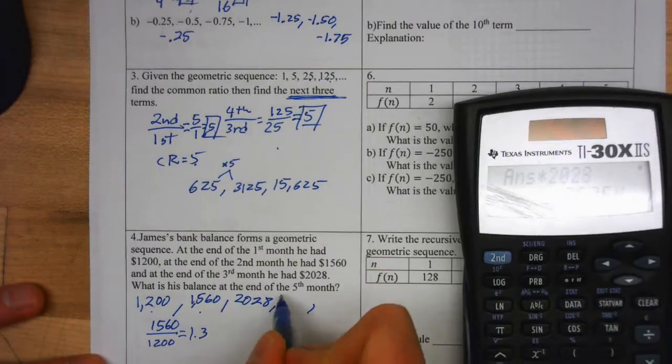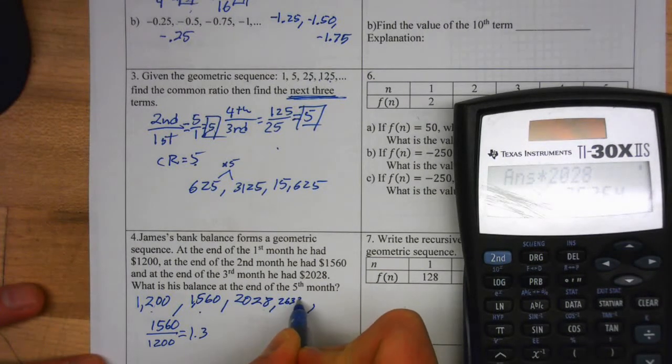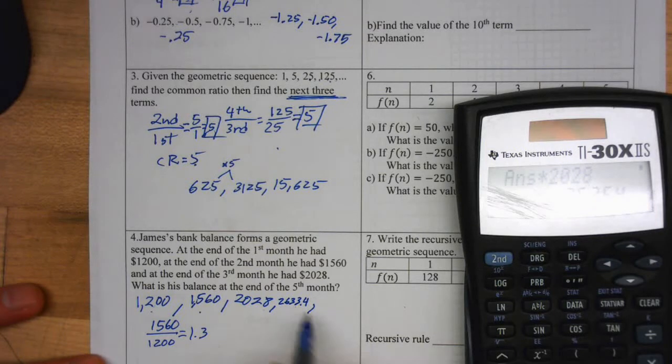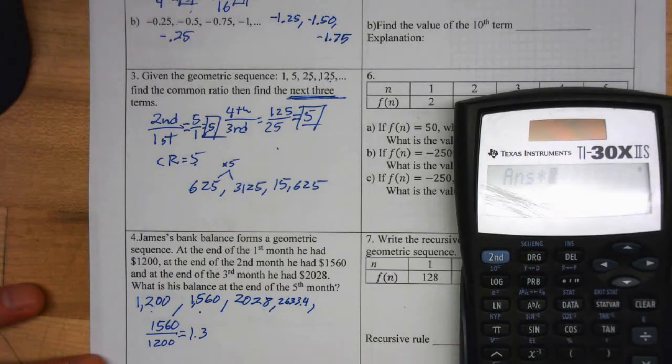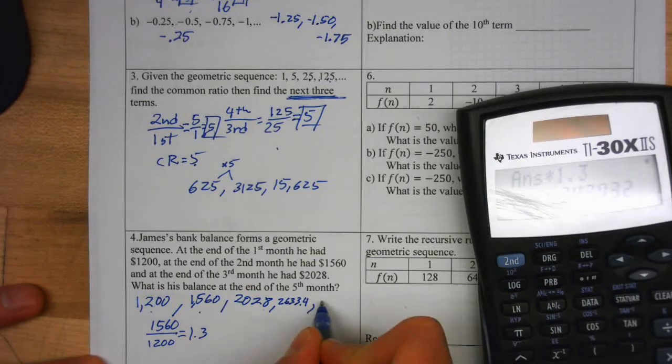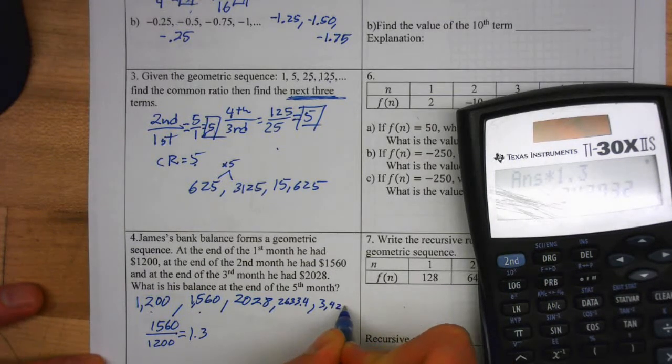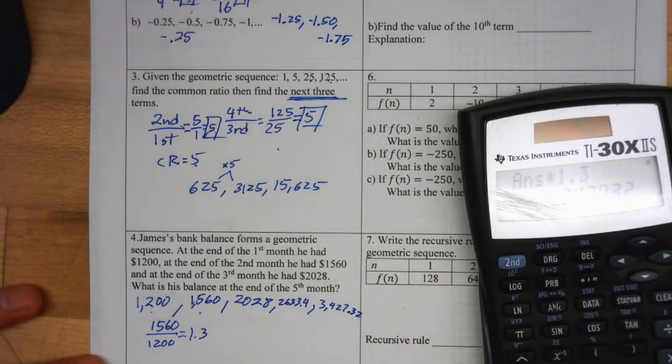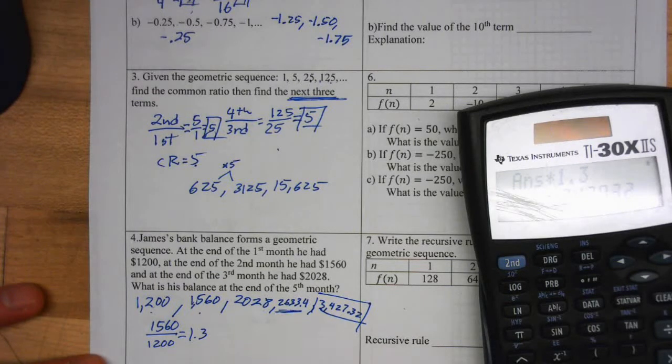Okay, and so we get 2,636.4. And then we multiply by 1.3 again, and there's our 5th term. Okay, and that's that. There's your 5th term right there. The common mistake on this one is that people only find this one. You have to, in this one, because they don't really give you the formula, or you haven't really had to derive the formula yet, or come up with the formula, I shouldn't say derive. People forget to get this term to get this one. You have to multiply by 1.3 twice.